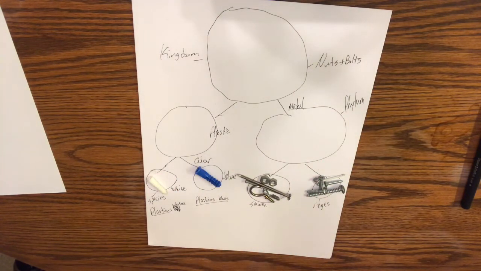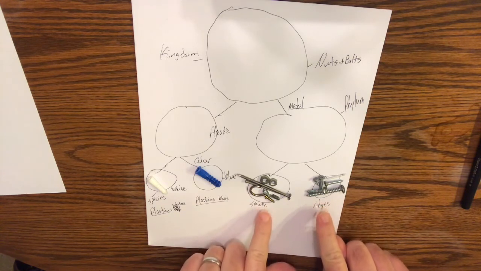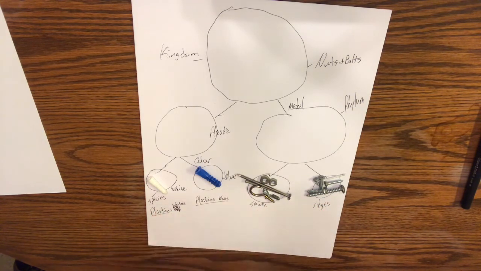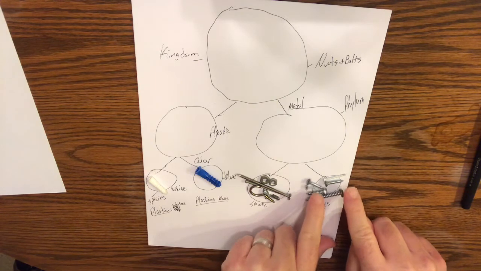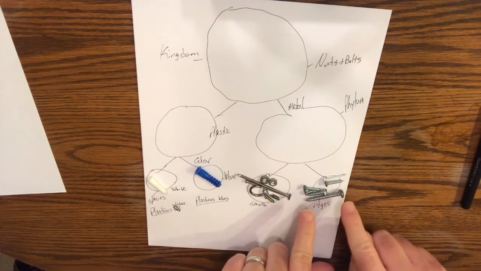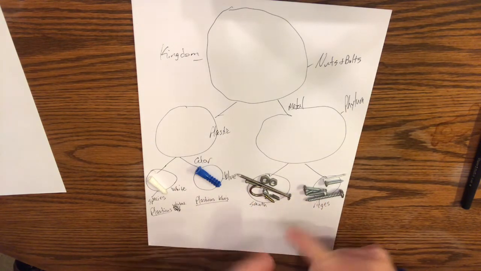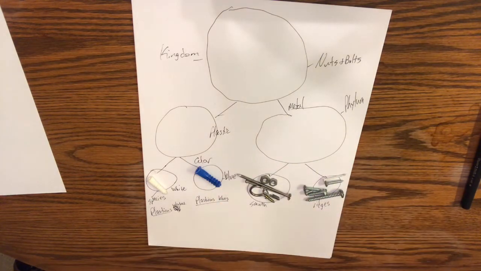Now, please note, I'm not done here. You know you're done when you have individuals or items that are exactly the same all the way out in your classification system, all the way down to, quote unquote, the species level. So these two groups aren't done because obviously I've got ones that have ridges that are different, and I've got ones that are smooth that are different. So I would have continued to classify those out.